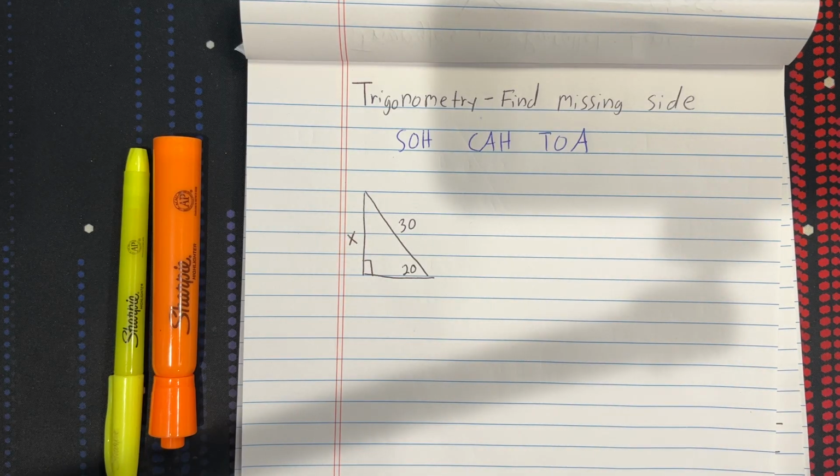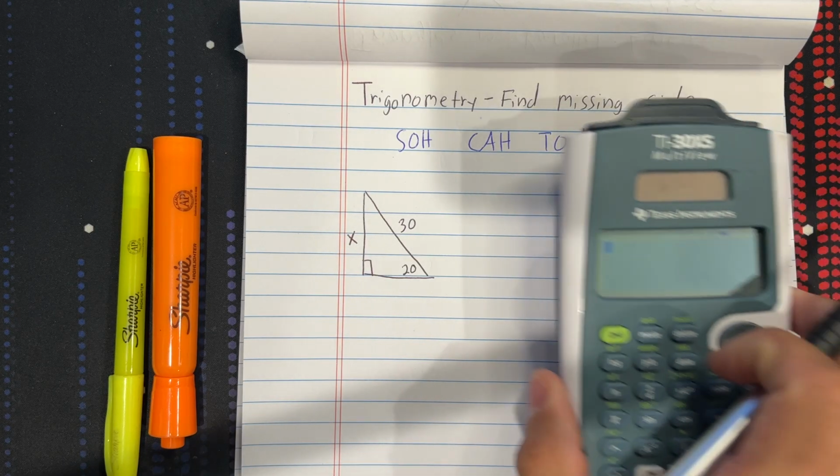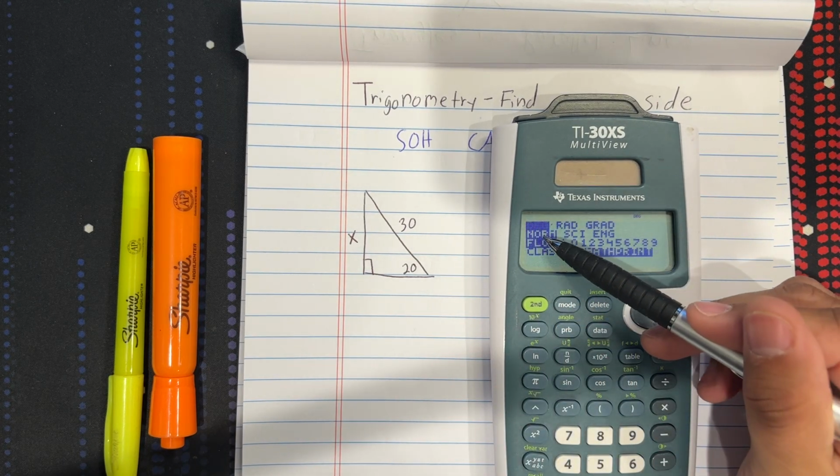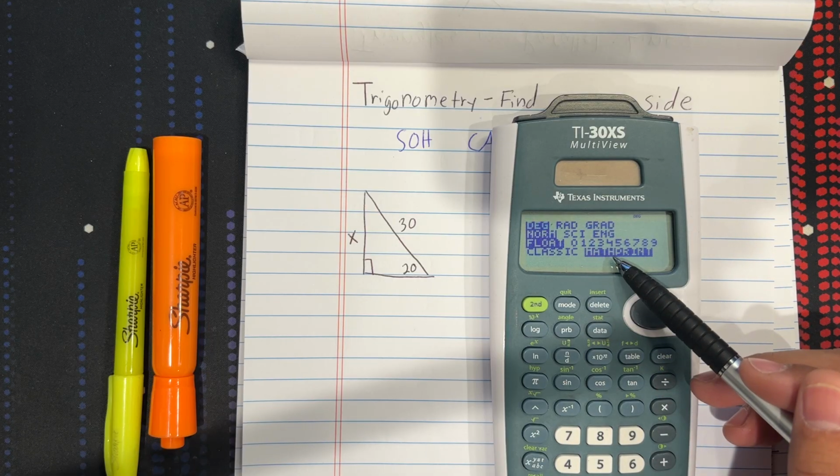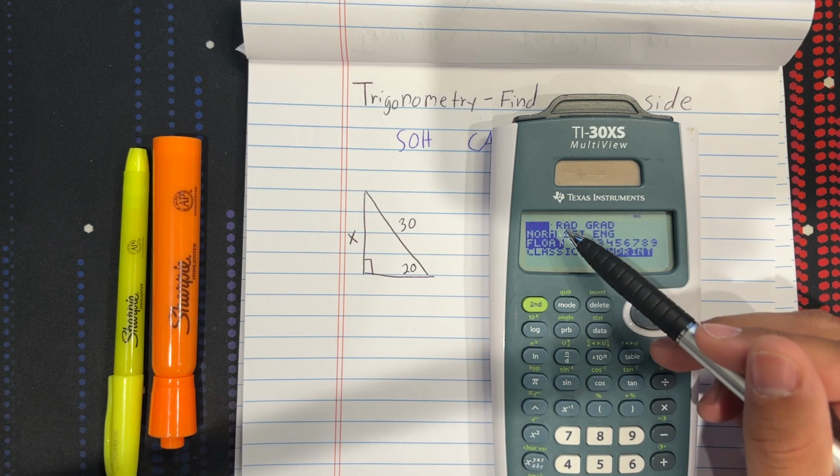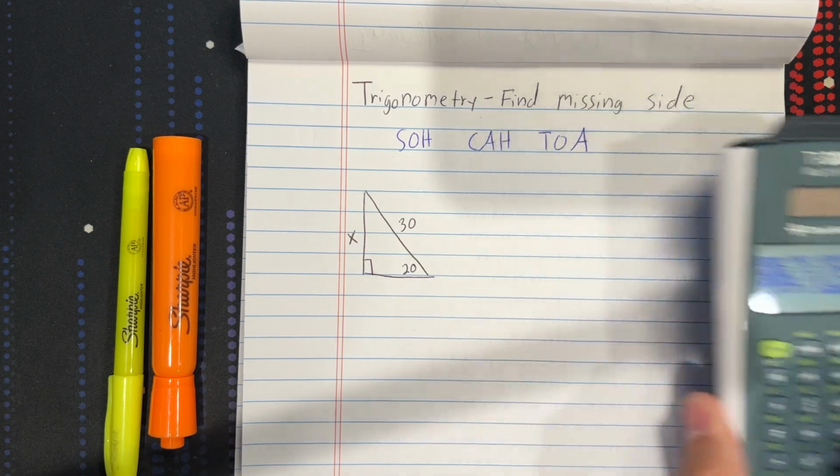We are going to use a calculator, and we got to make sure our mode on the calculator is set to degree, not radians. Classic and math print, those two are optional, but degree is mandatory.